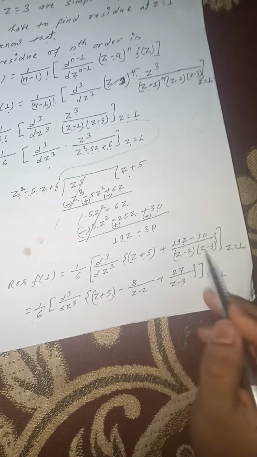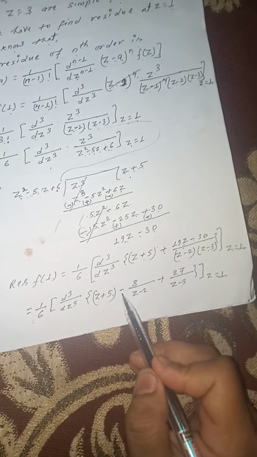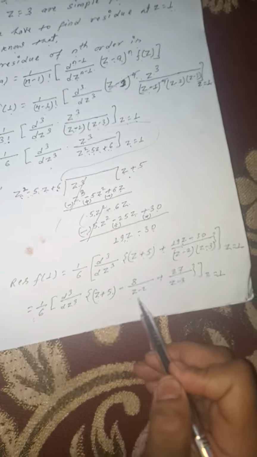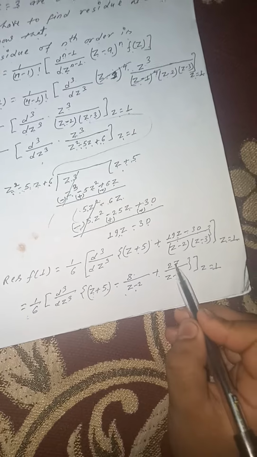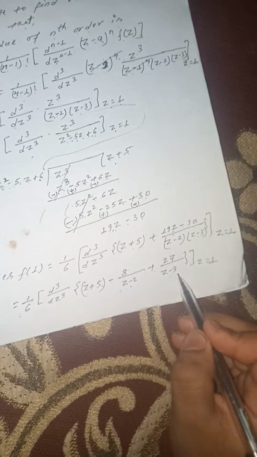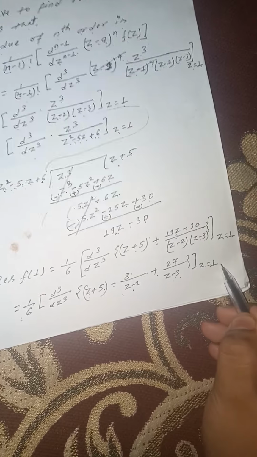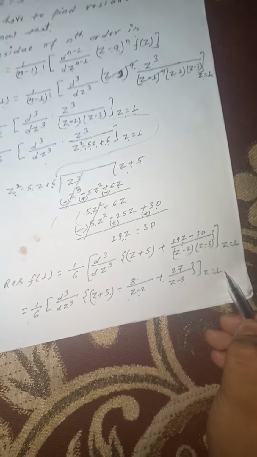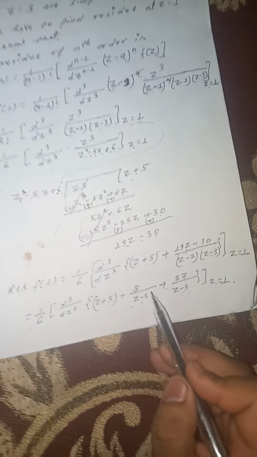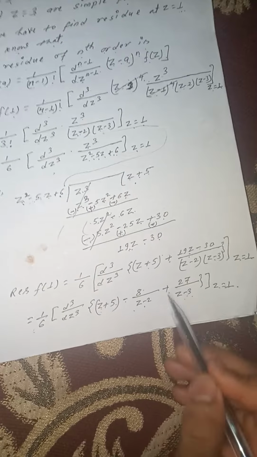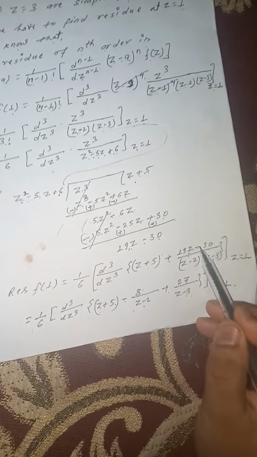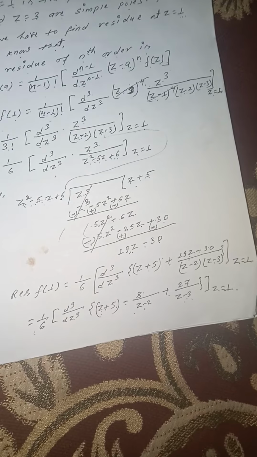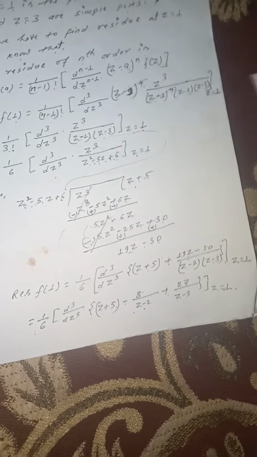When we do partial fraction, it will come minus 8 upon z minus 2 plus 27 upon z minus 3. You can check this: when we multiply this, we will get 19z minus 30 upon z minus 2 into z minus 3.